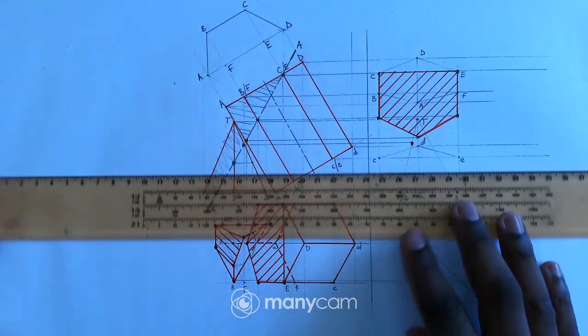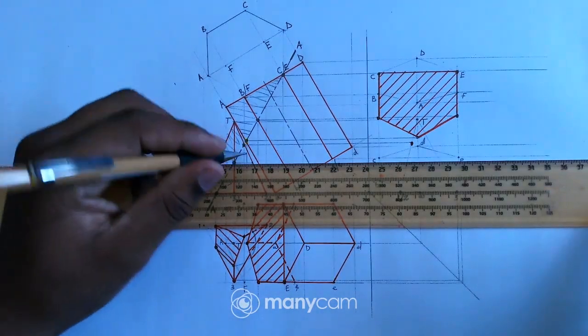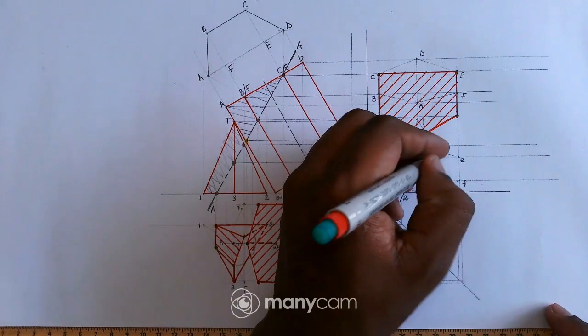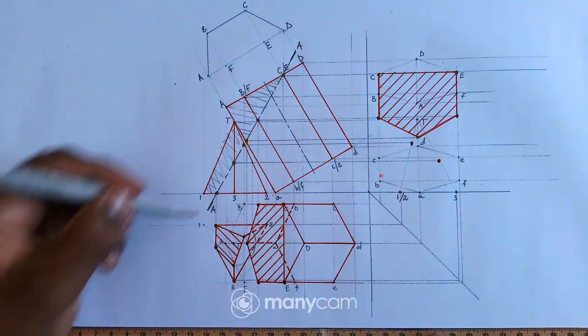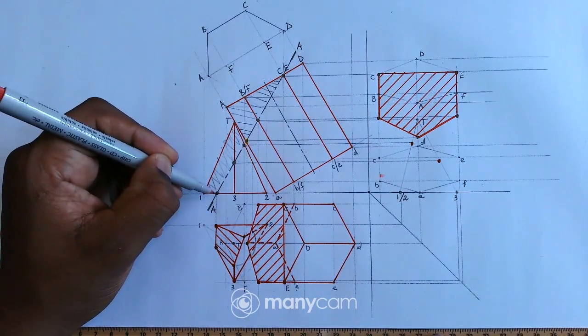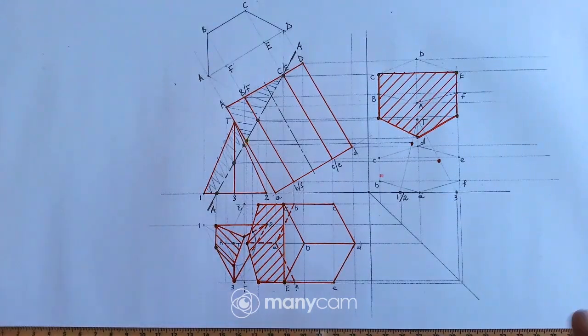T3 is right there. Now I'll have to project this point to that line T3. It's a point, our second point. Then it goes back to the base to line 1, 3 and 1, 2.